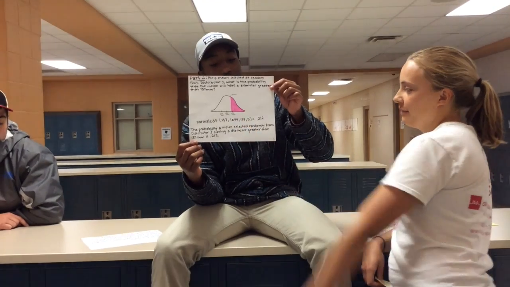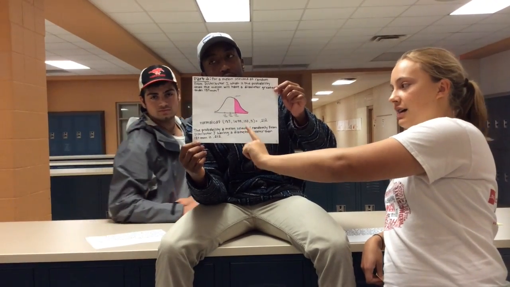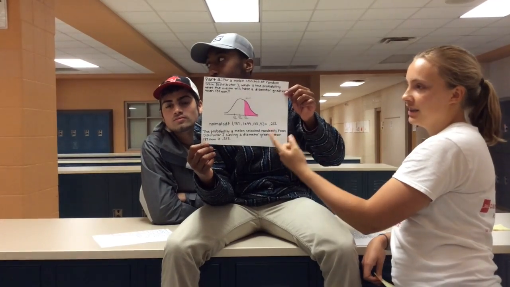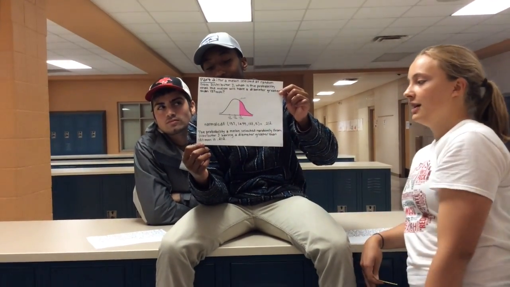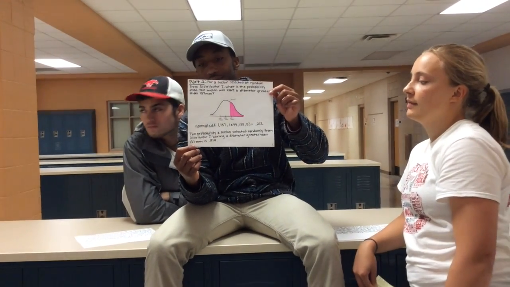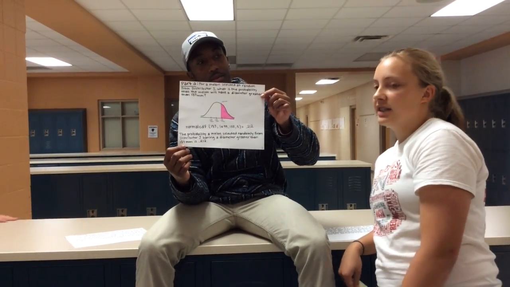So, because the distribution for distributor J is approximately normal, we use normal CDF with our lower bound as 137, and then our upper bound was infinity. The mean was 133, and standard deviation was 5. And we got 0.212 as the probability of melons selected randomly from distributor J will have a diameter greater than 137 millimeters.